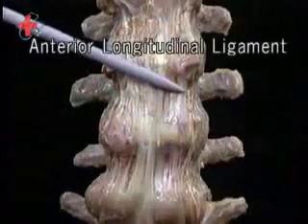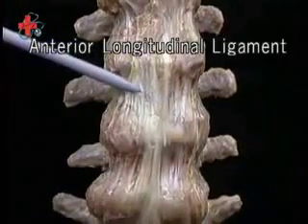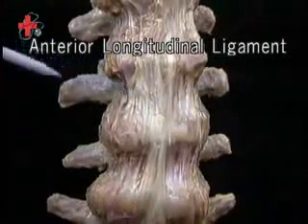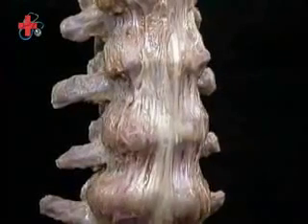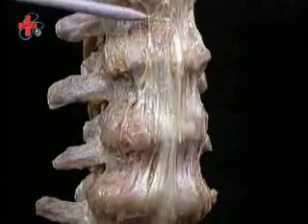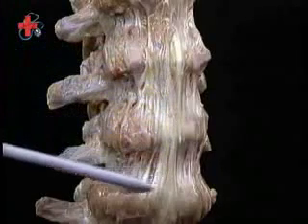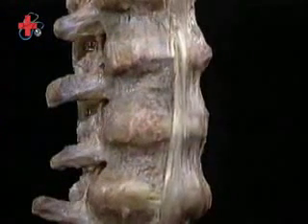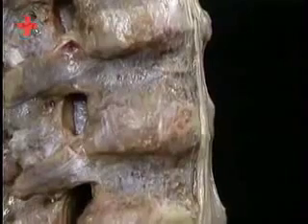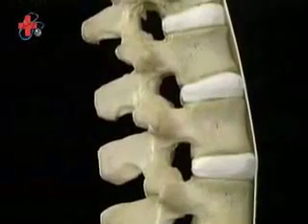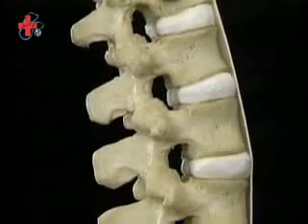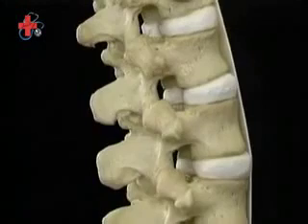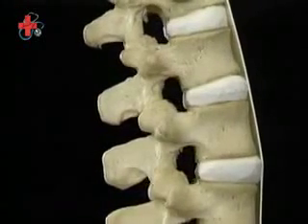Here it is. The anterior longitudinal ligament covers the front and sides of the vertebral bodies. It runs the whole length of the vertebral column. We'll cut through it along this line to see it better. The anterior longitudinal ligament is thick and strong. It's attached to the upper and lower edges of each vertebral body. It limits extension of the spine. In extension, the tightness of the anterior longitudinal ligament helps to prevent backward and forward movement of the vertebral bodies relative to each other.